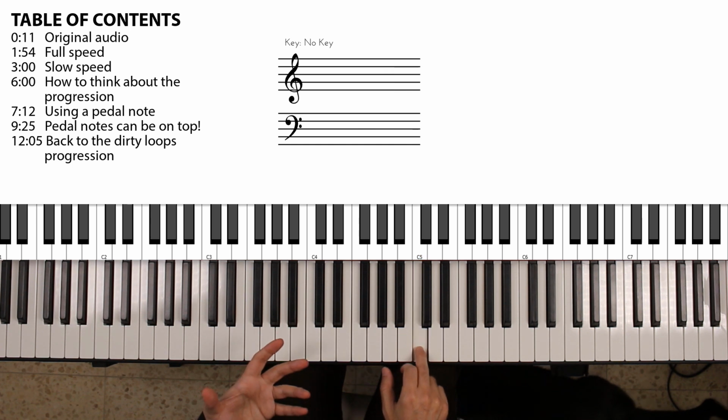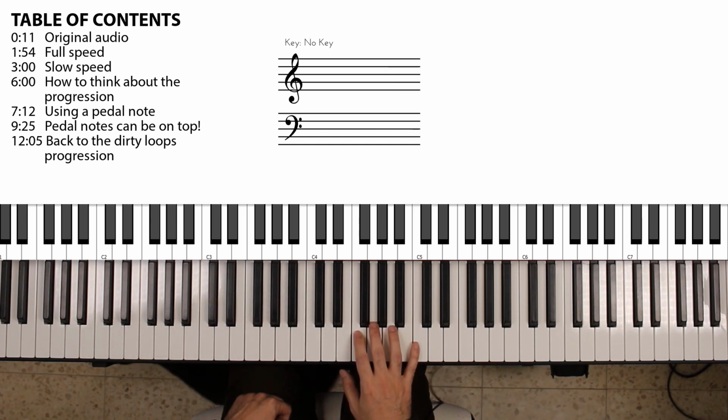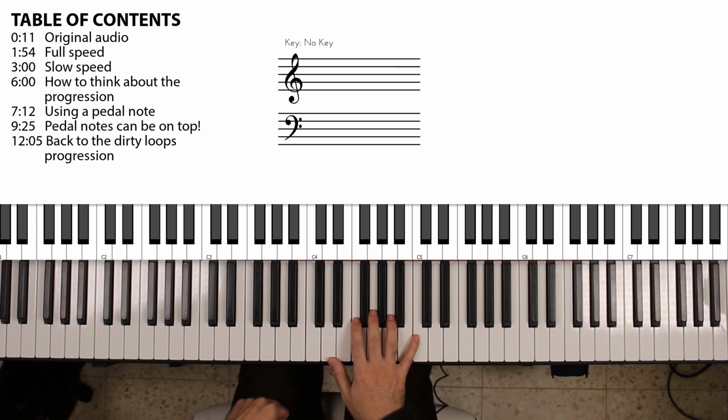This would act as an anchor, just gluing all of the chords together, gluing all of the voicings together.